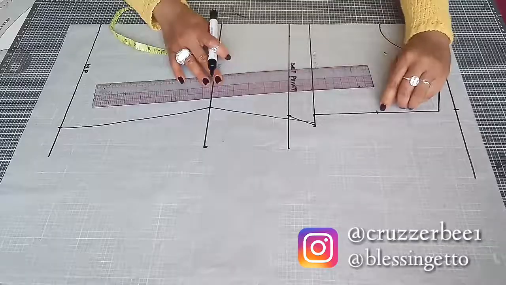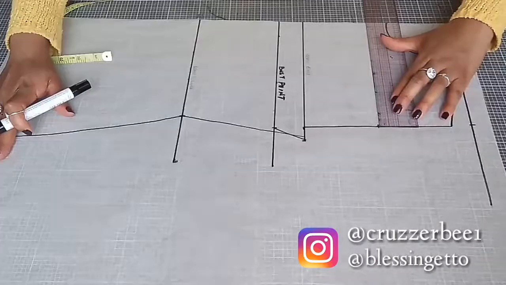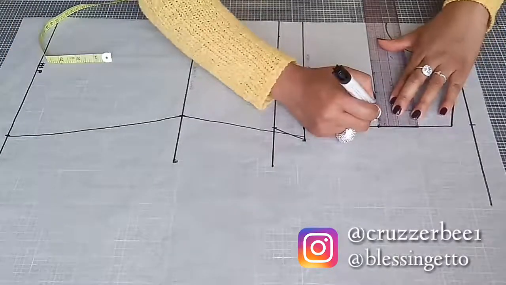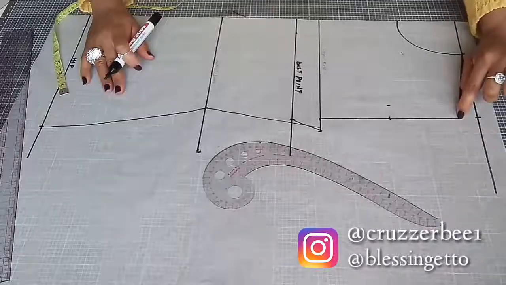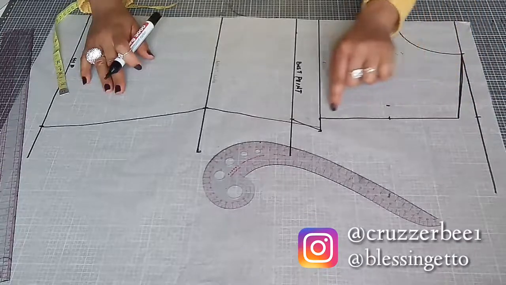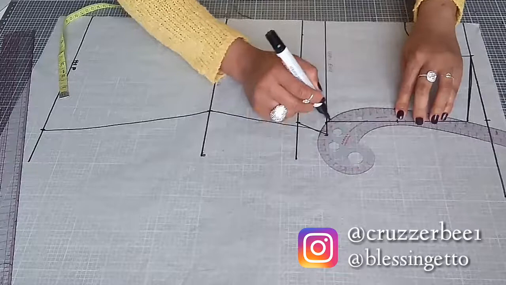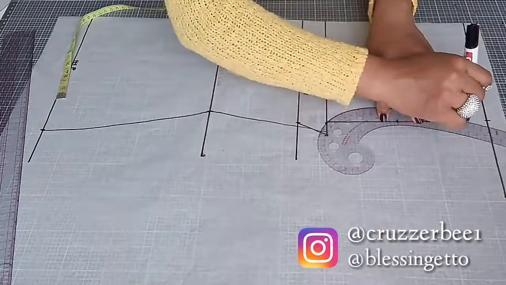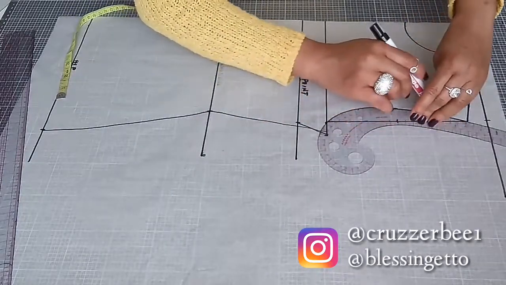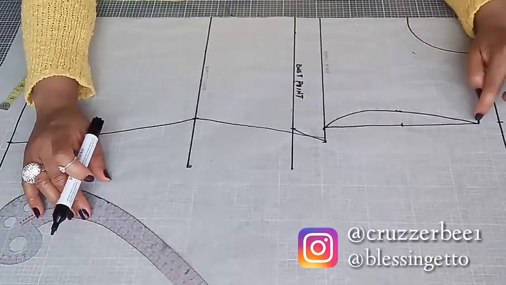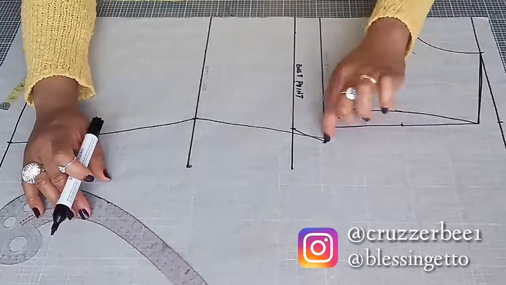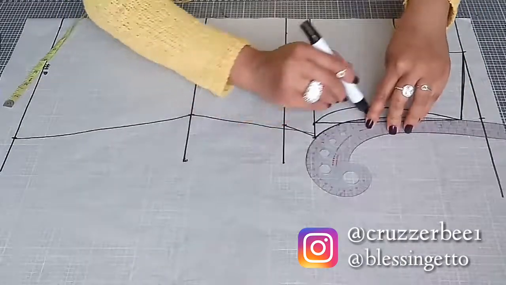here. Then I'll step in about 1 inch, after which I'll connect the marks by linking the shoulder slope to the 1 inch mark and to the upper bust point. With my armhole ruler and marking pen, I'll create the front armhole. To create the back armhole, I'll also link the shoulder to the mid and upper bust point, creating a curve.